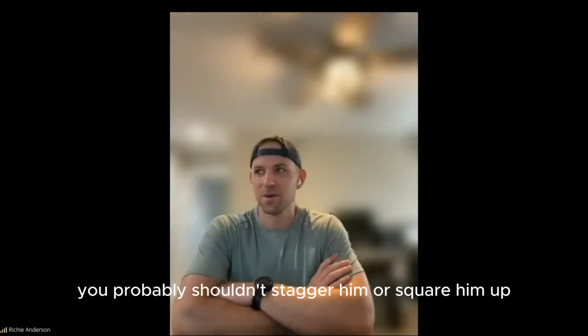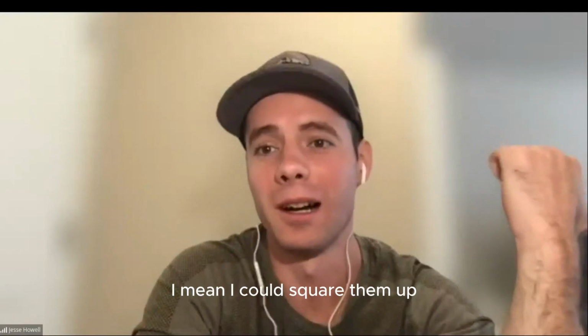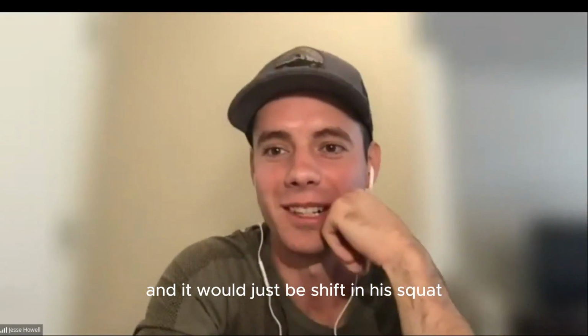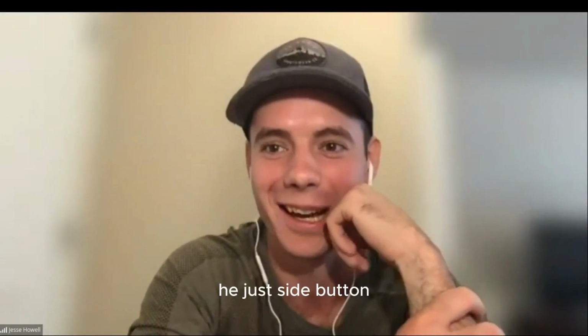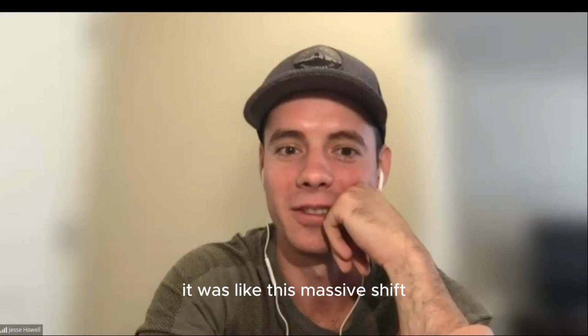You probably shouldn't stagger them or square them up. I was thinking about squaring him up, and it would just be a shift in his squat. He'd just side bend. That's literally what his squat looked like, just a massive shift.